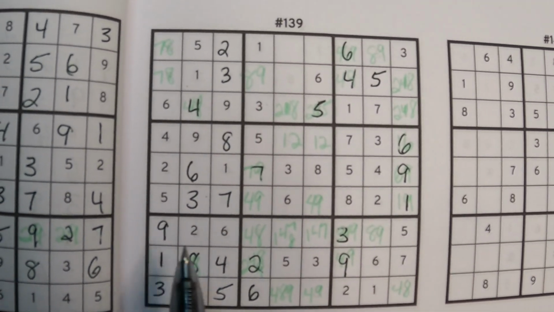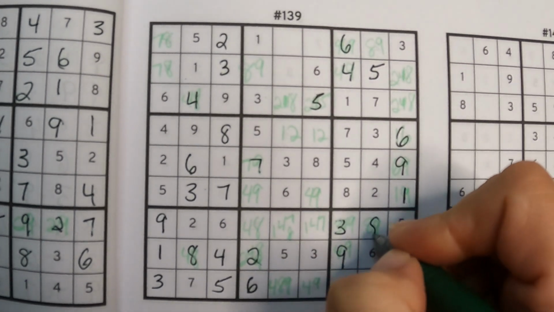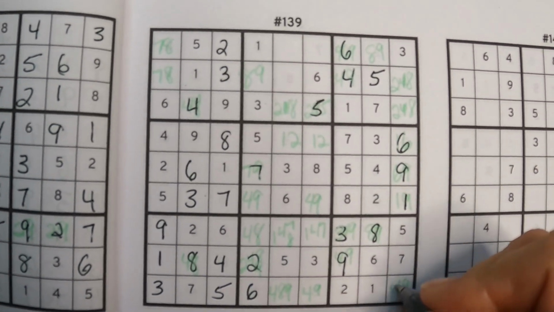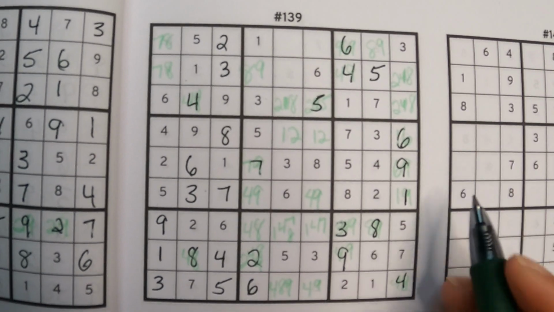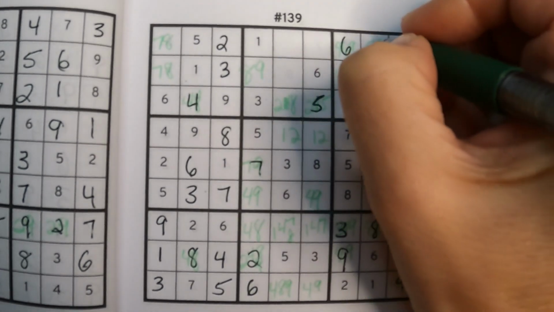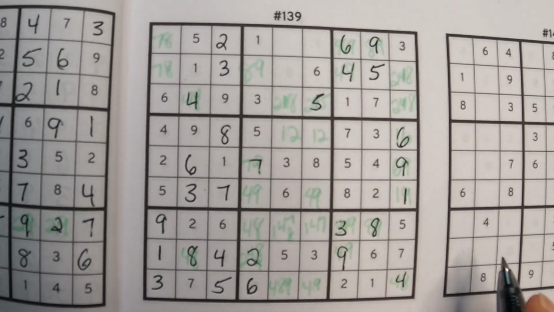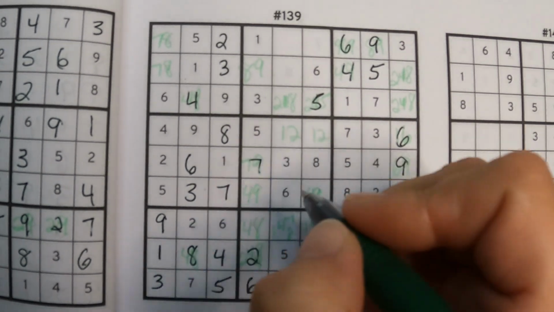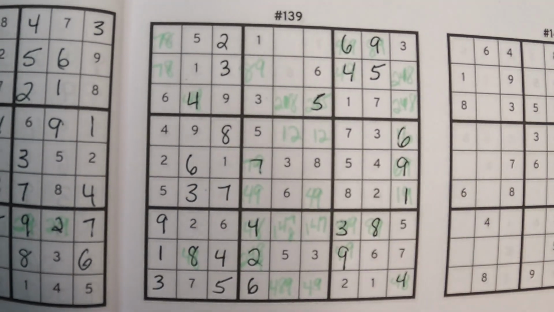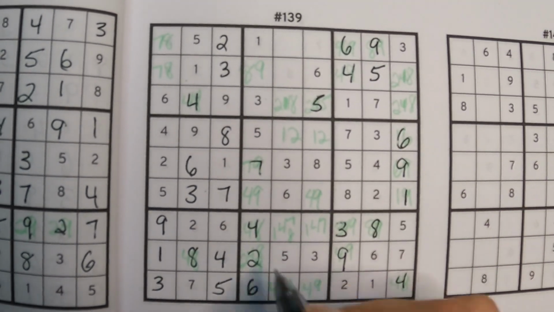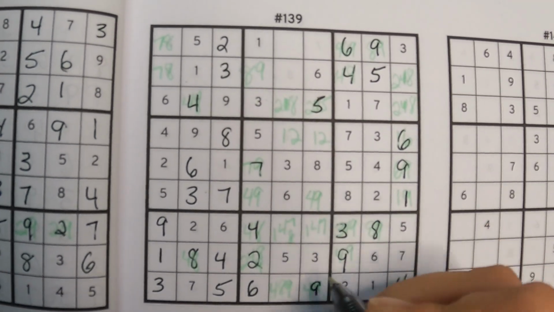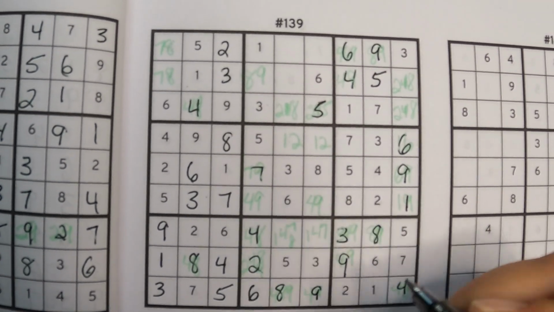Oh, but we've got this 9 over here, which makes this our 8, and that would make this our 4. This 8 would make this our 9, and this 8 would make this our 4. That 4 would make this our 9, and the 4 and 9 means this is our 8.